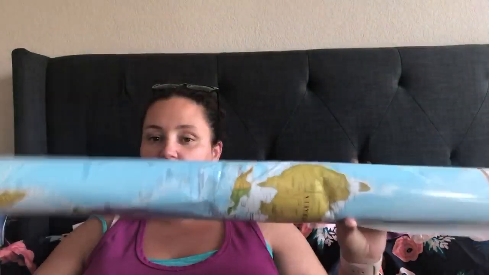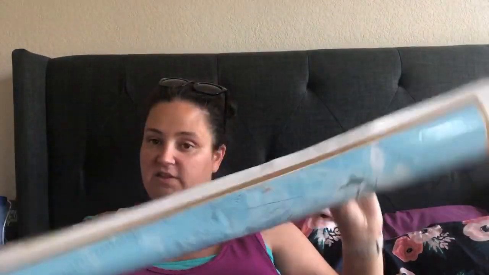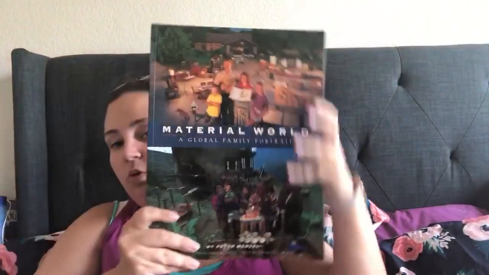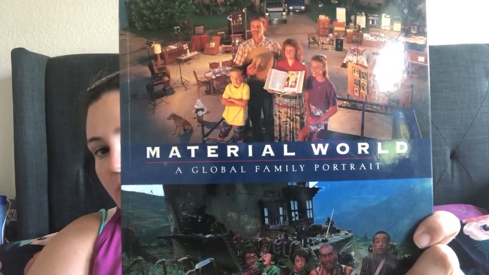Okay, so one thing I'm not going to be able to show you fully, but this is a rolled up world map. We use that each time to locate the countries we're talking about. Some of the resources that we will be using are Material World, a global family portrait, and this has, so you go to the country that you're talking about.